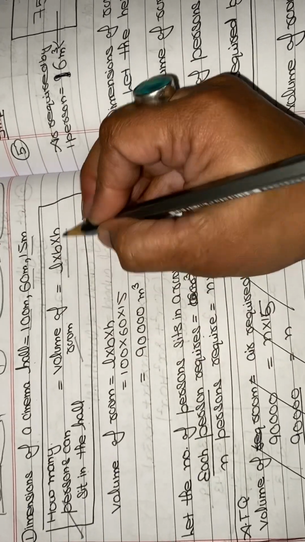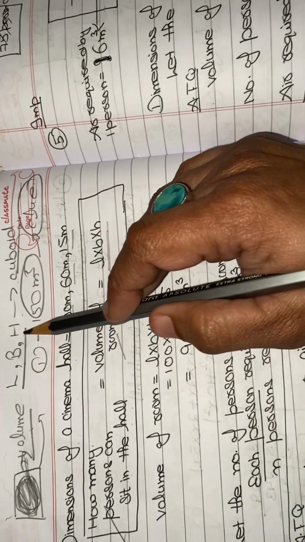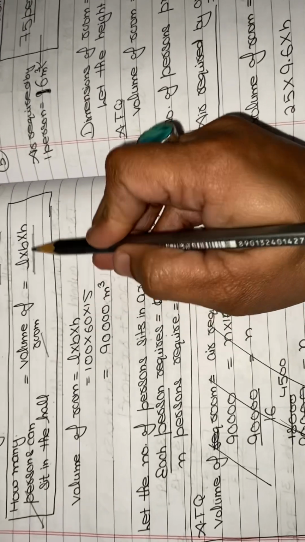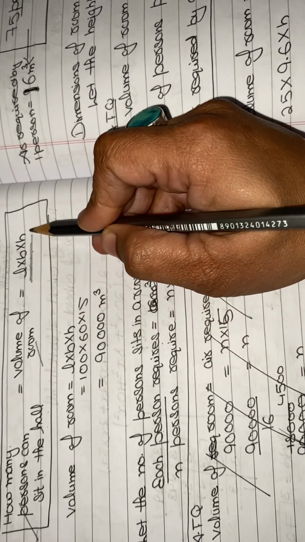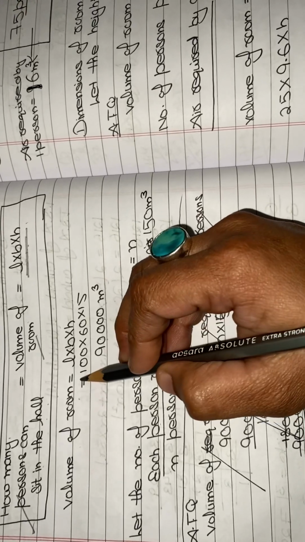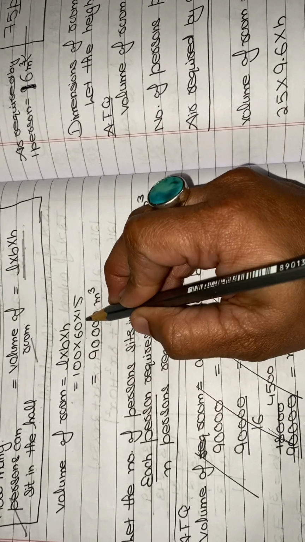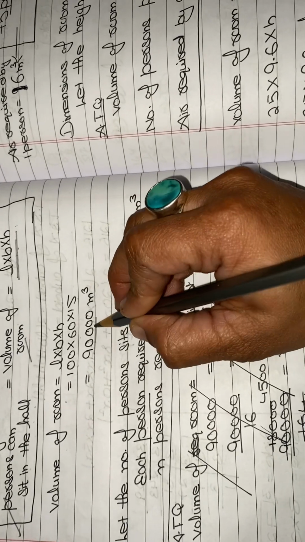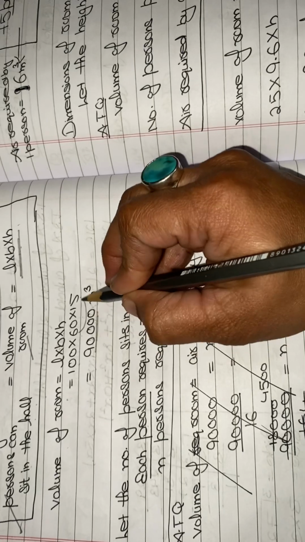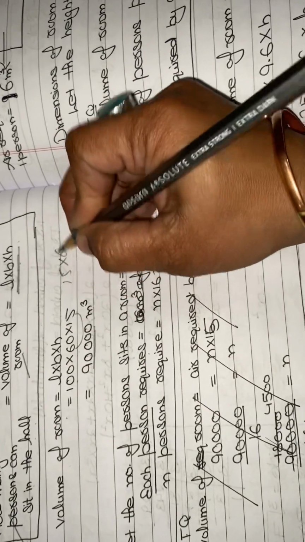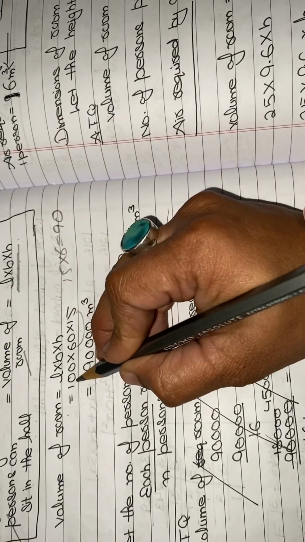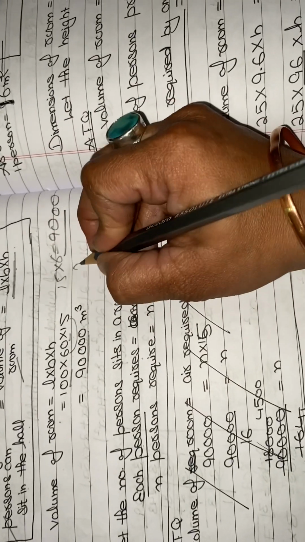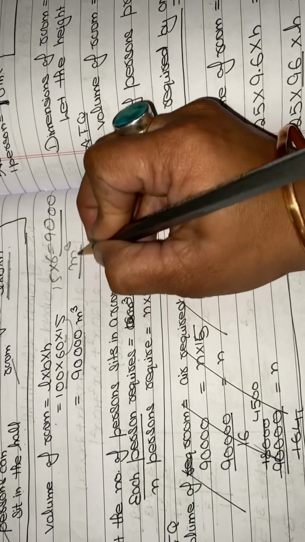And what is the volume of room? Because three dimensions are given, then it's clearly a cuboid. So we are going to apply the formula. Volume of room is length multiplied by breadth multiplied by height. So volume of room is 100 into 60 into 15, then you are getting 90,000 for that. 15 times 6 is 90, and how many zeros we have? 3, so we are going to apply 3 zeros there, and the unit is meter cube. It's quite compulsory to write the units.